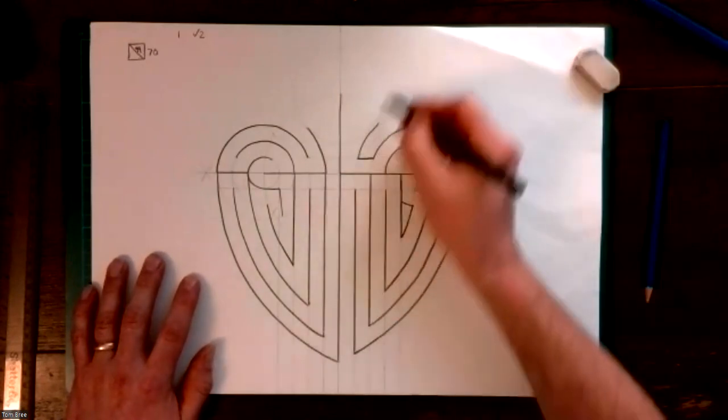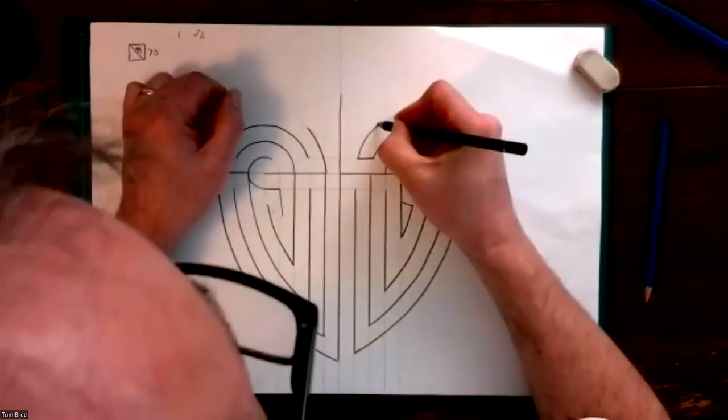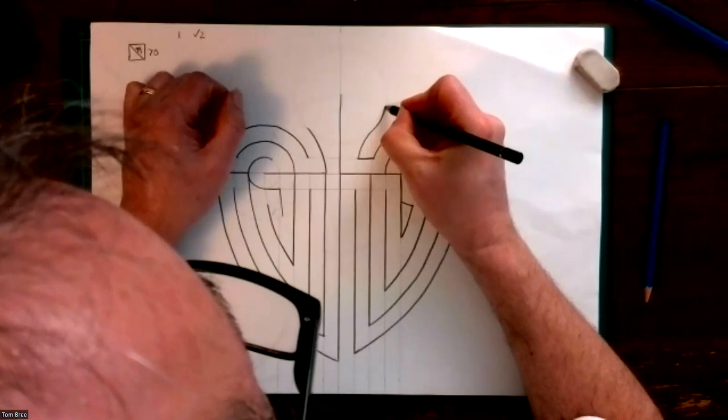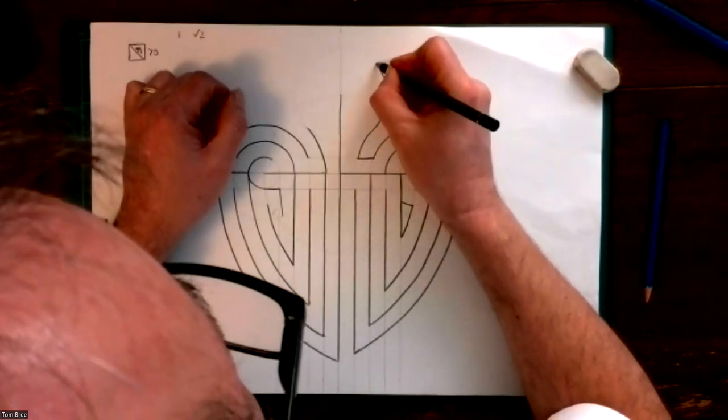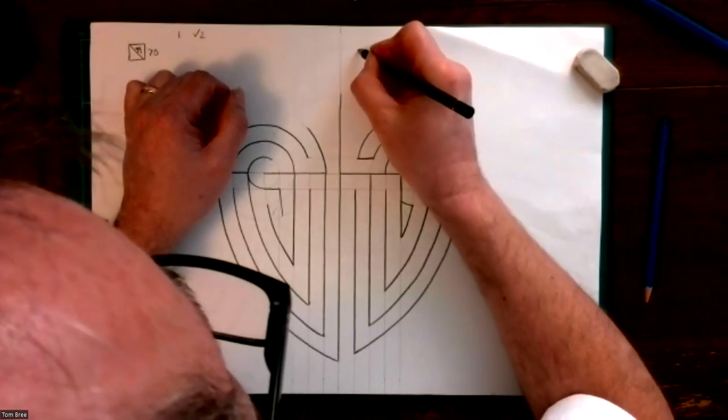And from here, you can draw your circle of spirits. Spirits and breath, they are the same words.